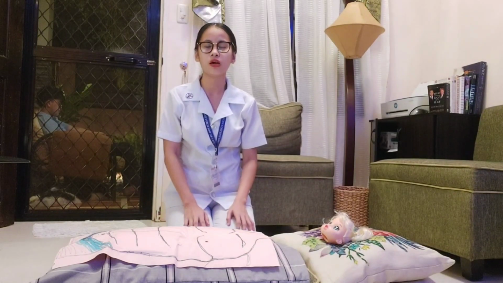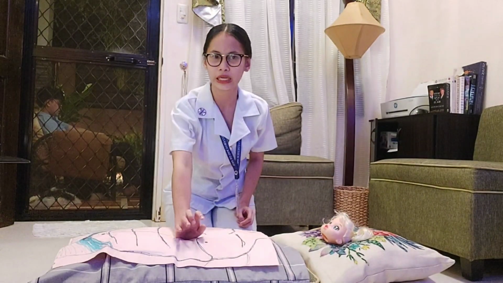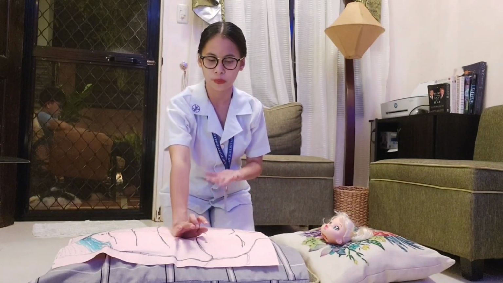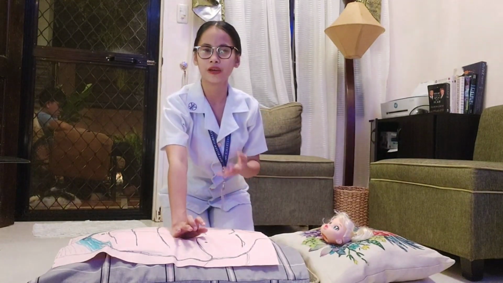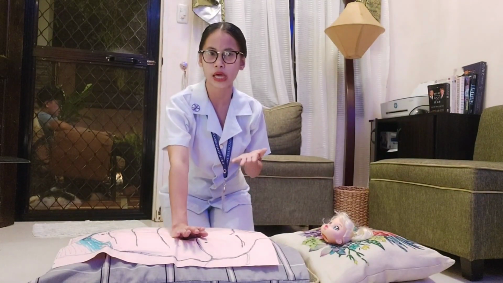Now, if the patient is a child, put one hand in the correct position for chest compressions. So, place the heel of your one hand at the lower half of the breastbone and give 30 chest compressions at 1 and 1/2 inches deep. And then continue 5 cycles of compressions and give 2 rescue breaths per cycle.